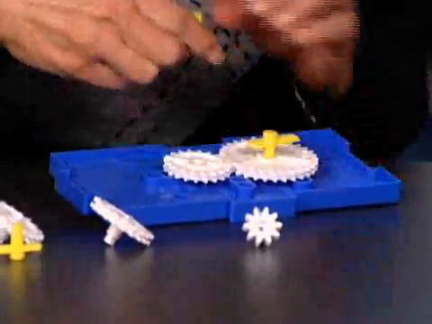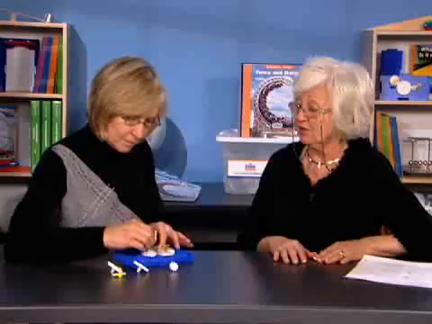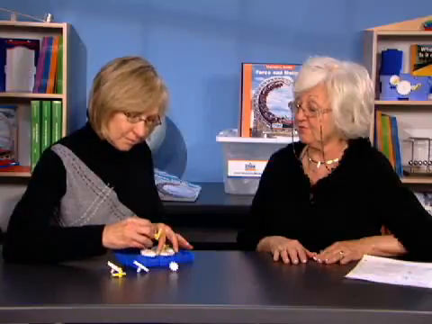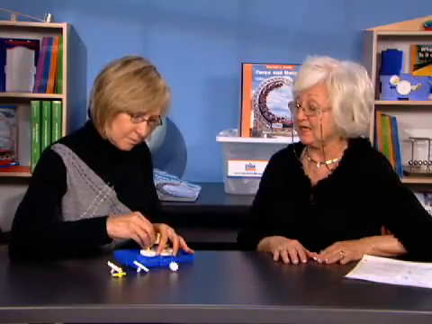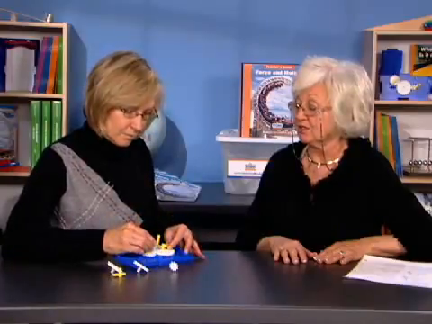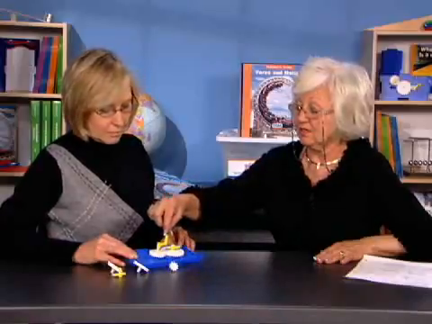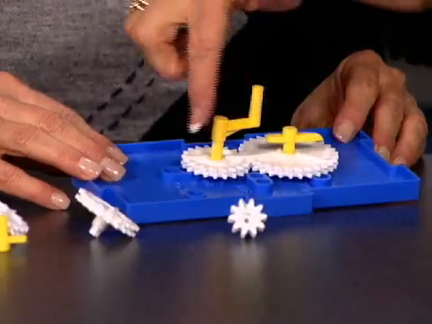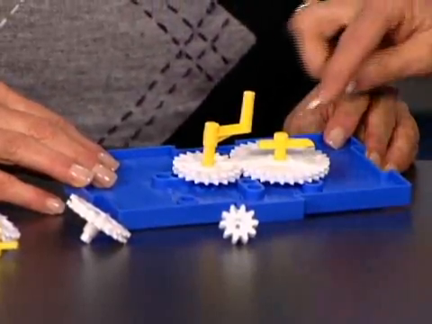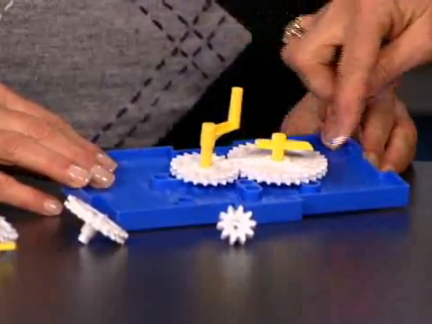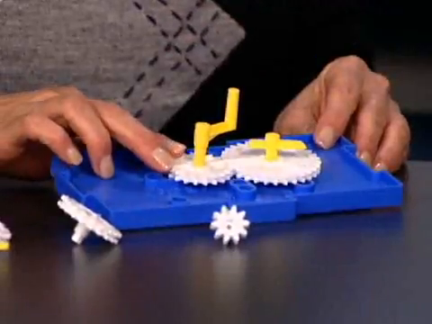We're going to count the rotations again. If the small gear goes 1.5 rotations compared to the larger gear, okay, if we turn the medium-sized gear one rotation, then what part of a rotation will the large gear go? Okay?